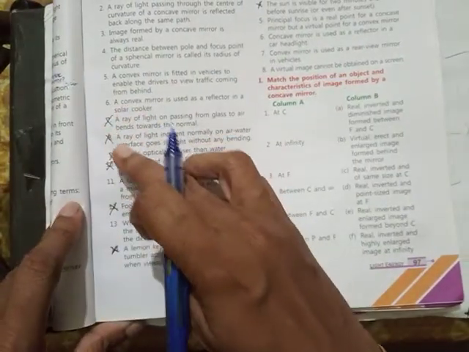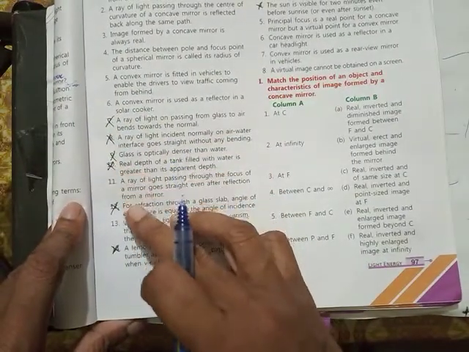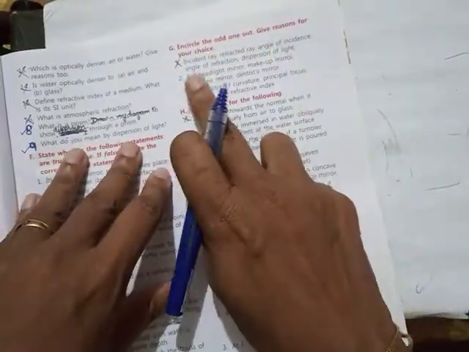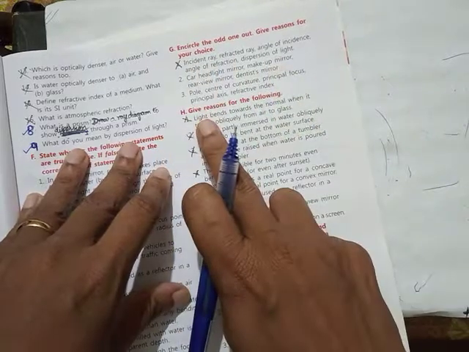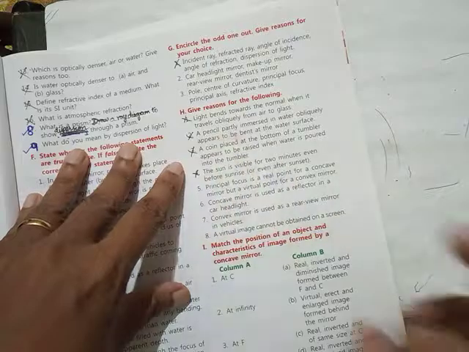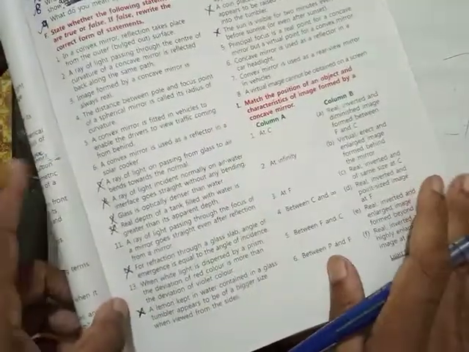True or false? 7, 8, 9, 10, 12 and 14 to be cut. Odd one out, first one to be cut. Give reasons, 1, 2, 3, 4 to be cut. Okay, match the following, everything is there.